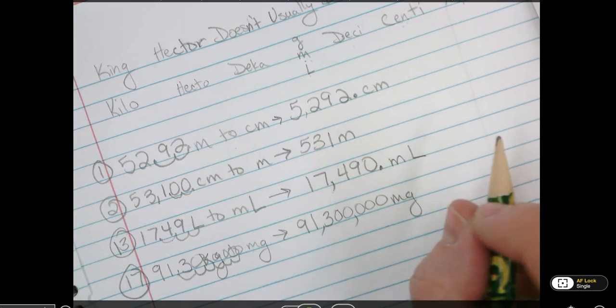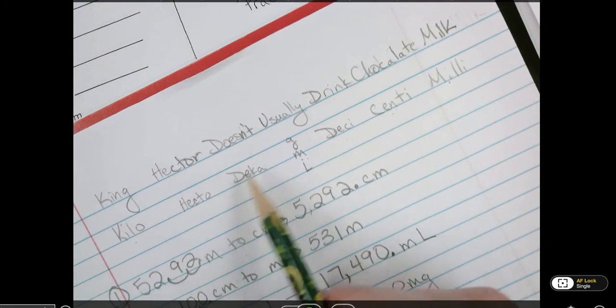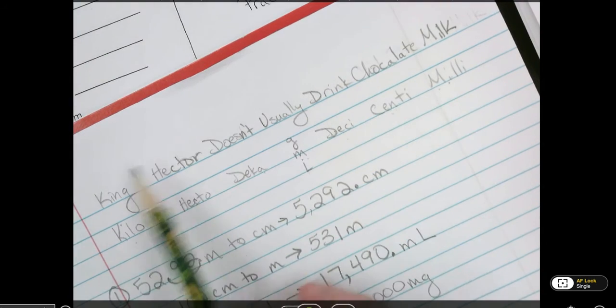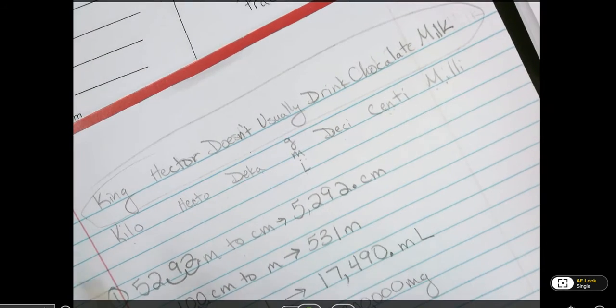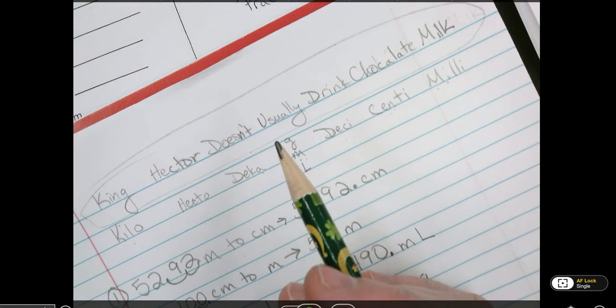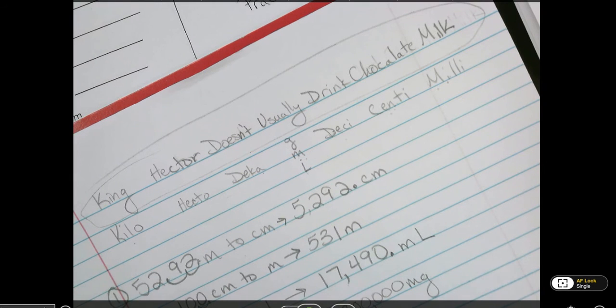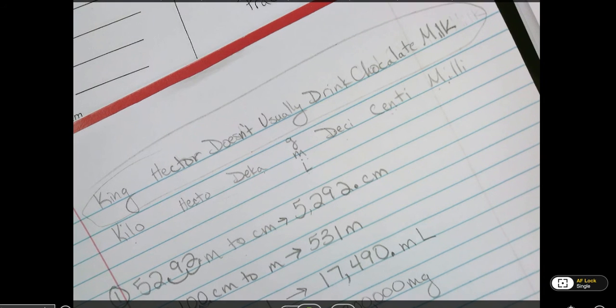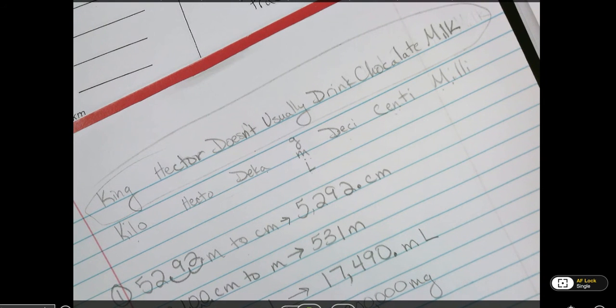I hope this is helpful. The big thing that you have to do with this one is you need to memorize the order, and that's where this funny saying about King Hector doesn't usually drink chocolate milk will come in handy. If this isn't helpful for you and the fraction method is easier, you should use that. But I think for some of you this might be an easier task to do.